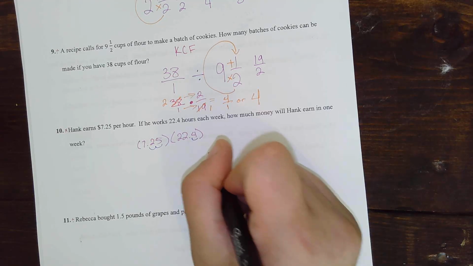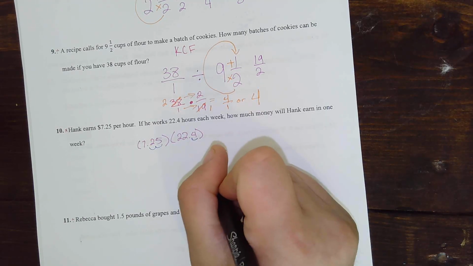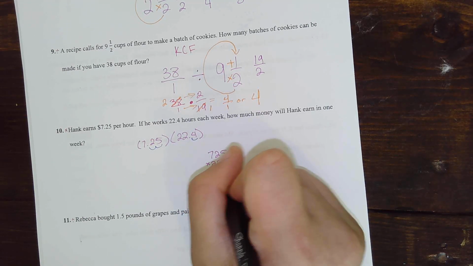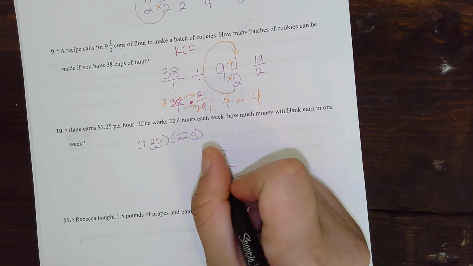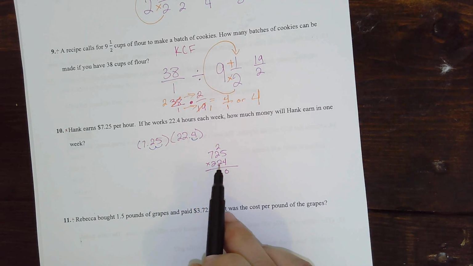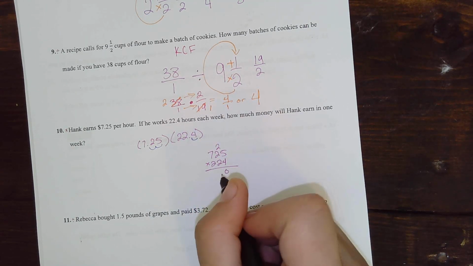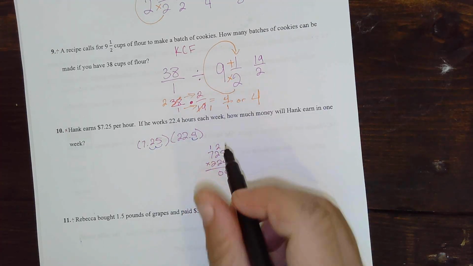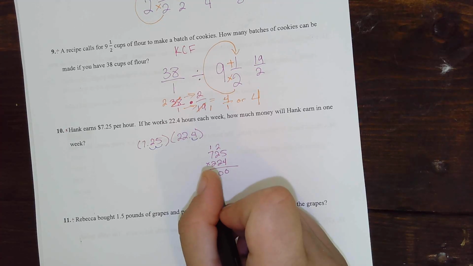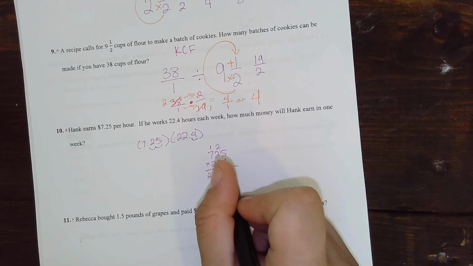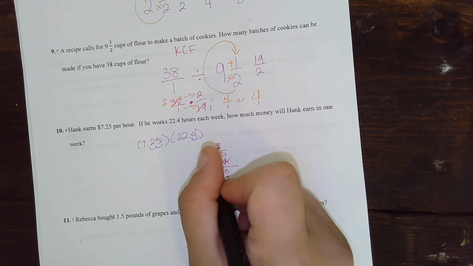So I'm going to have 725 times 224. Let's go ahead and solve. 4 times 5 is 20. Put your 0 down, carry your 2. 4 times 2 is 8, plus 2 is 10. 0 down, carry your 1. 4 times 7 is 28, plus 1 is 29.